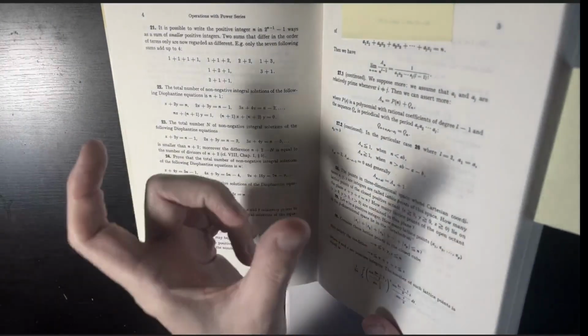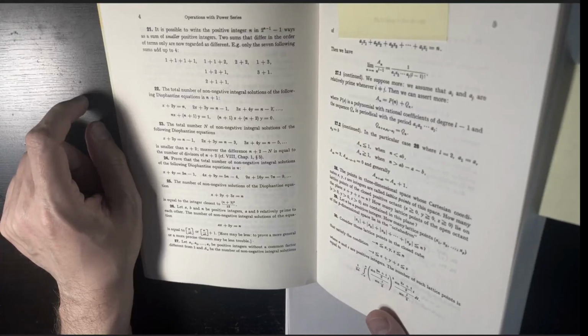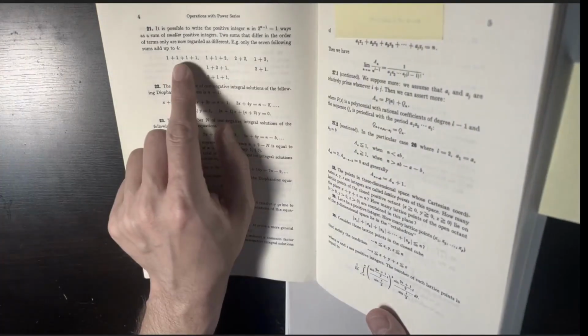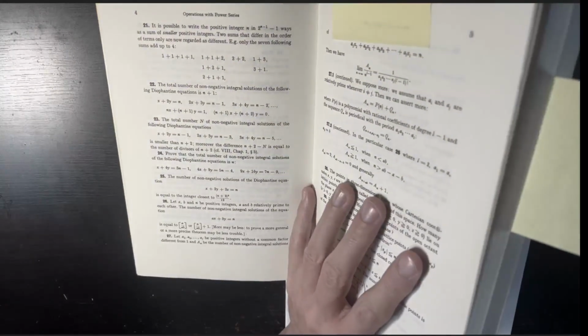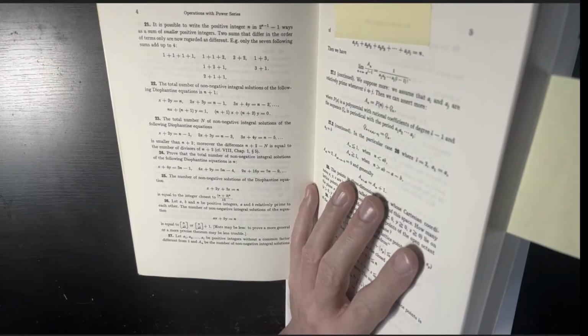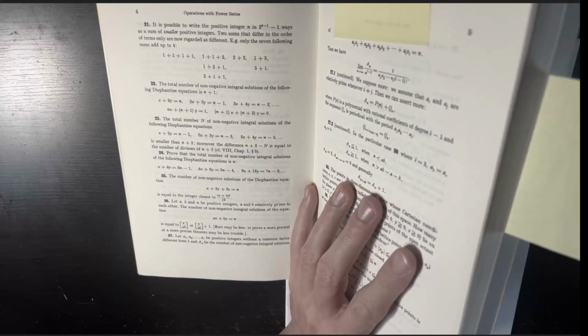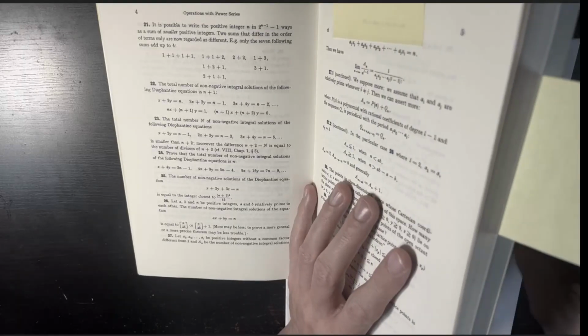That was basically look at the interval from 0 to n, and if you consider each integer from 1 to n minus 1, when you make a sum that adds up to n, it either includes that integer or it doesn't.